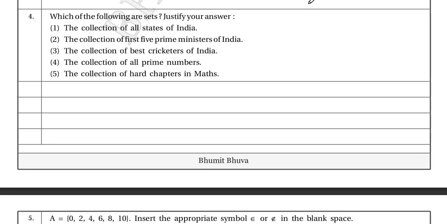Some collections are given. We have to justify whether they are sets or not. The first one: the collection of all the states of India. Is this a set? Yes, this is a set. Why? Because this collection is well defined for everyone. It is not changing. It is not different for everyone.